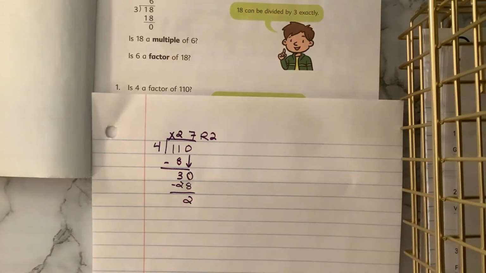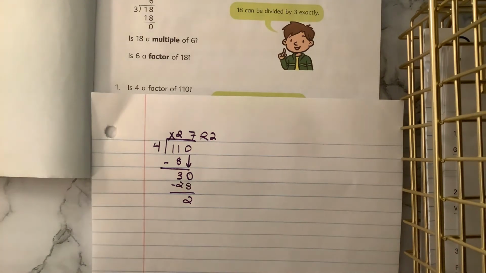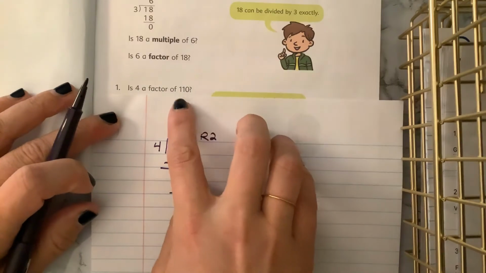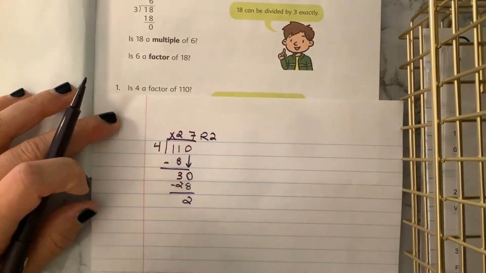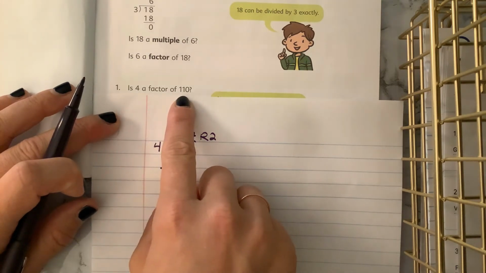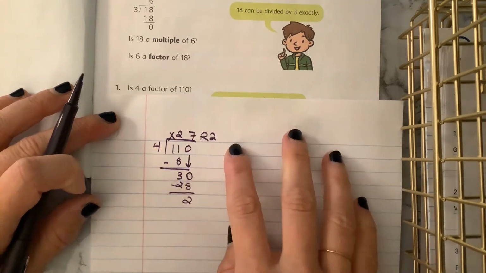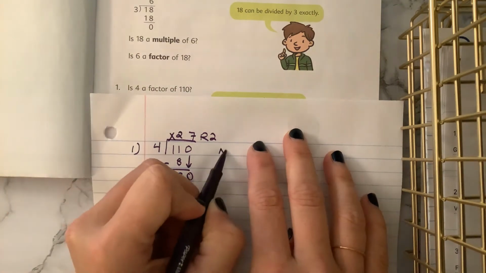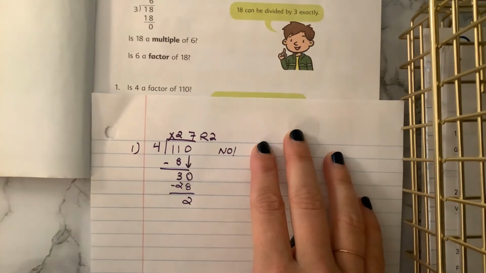So remember, something is a factor if you can divide by it and have no remainder. So we divided 110 by 4. Did we have a remainder? Yes. So is 4 a factor of 110? The answer for number 1 would be no, because we have a remainder.